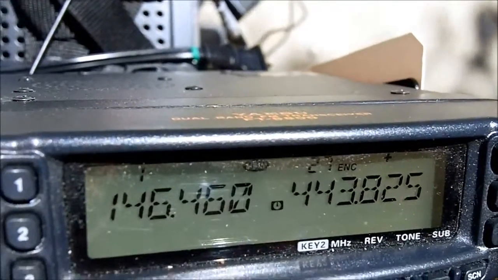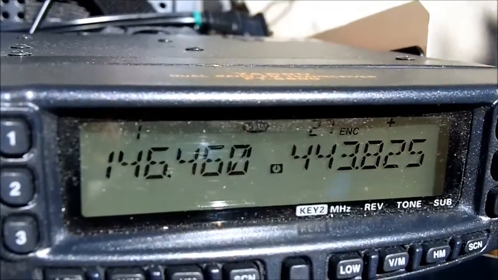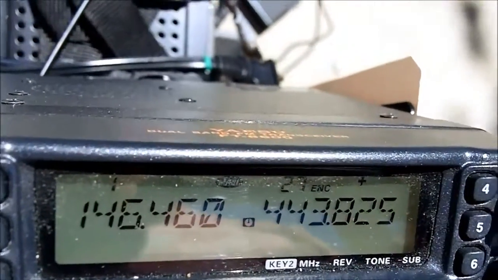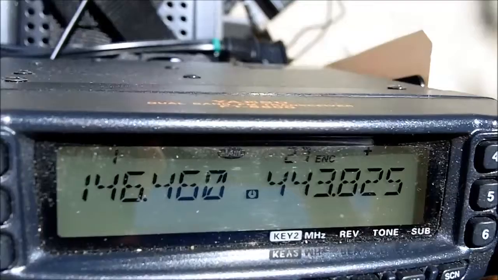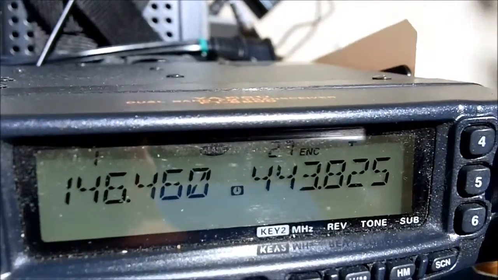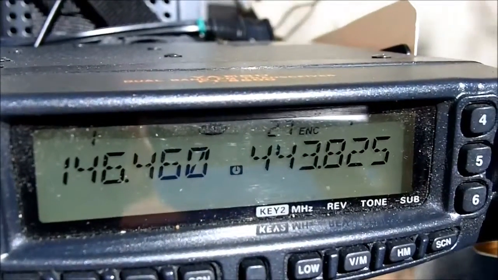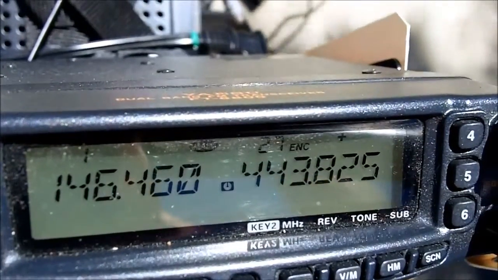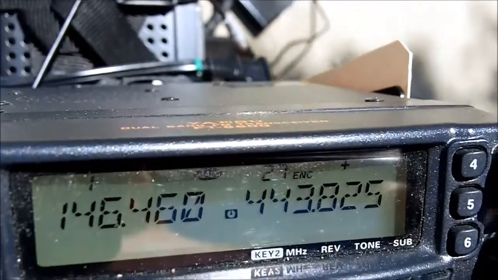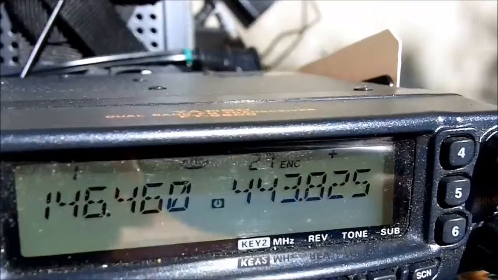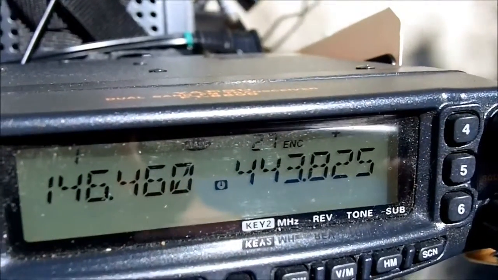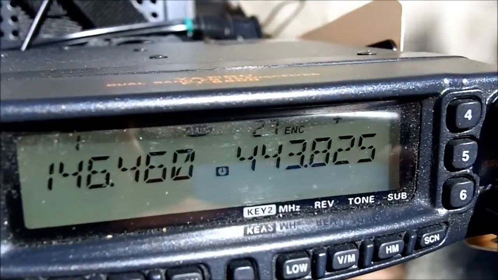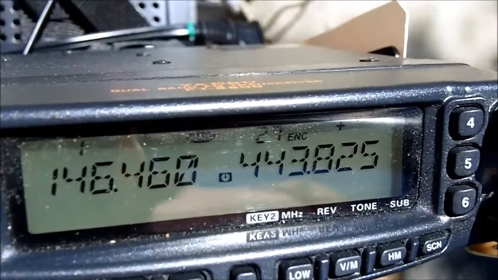Okay. And if you want to move slightly to the right, and I can see both here, what you're going to see is memory 27. Now the number's different, but the frequency you're looking at is the Walnut Creek CERT repeater frequency. That's the one that is now suggested that in an emergency we turn to.